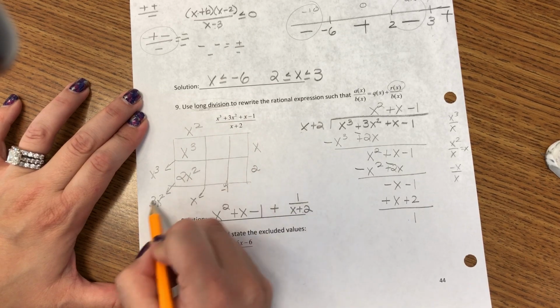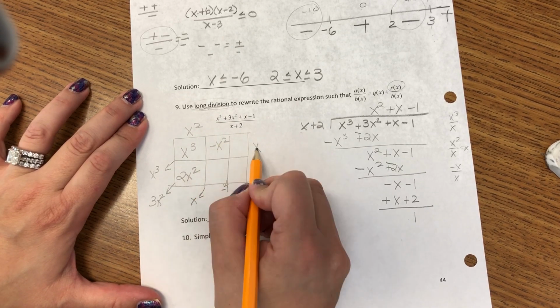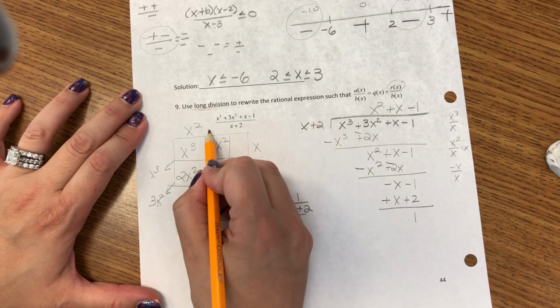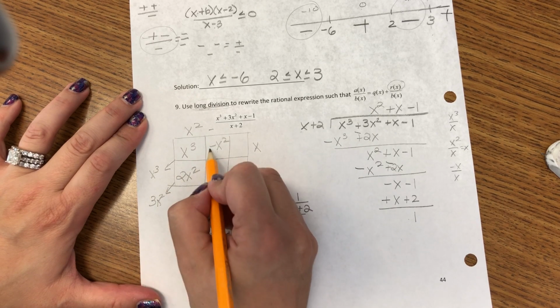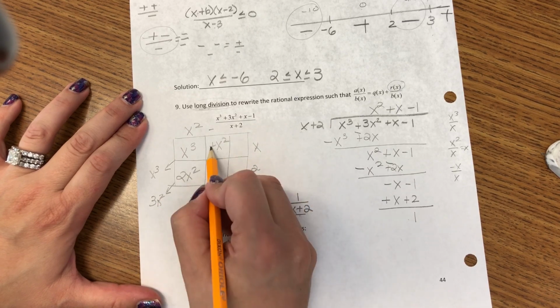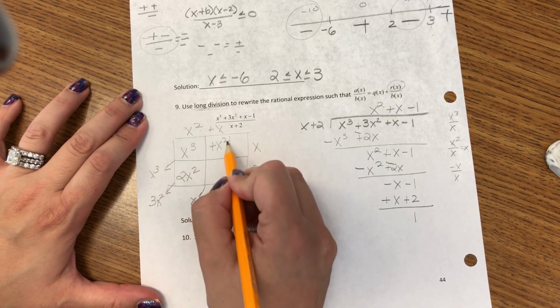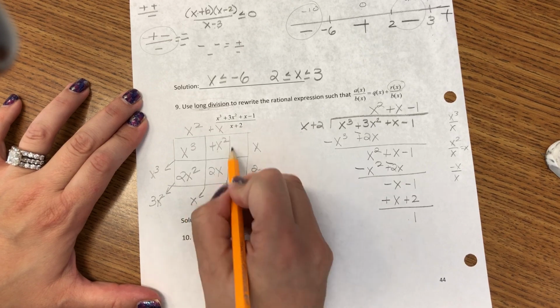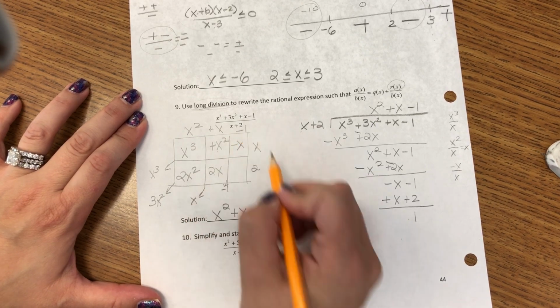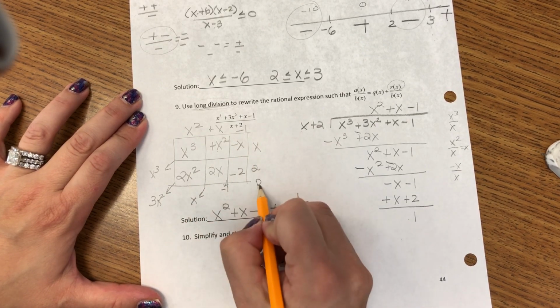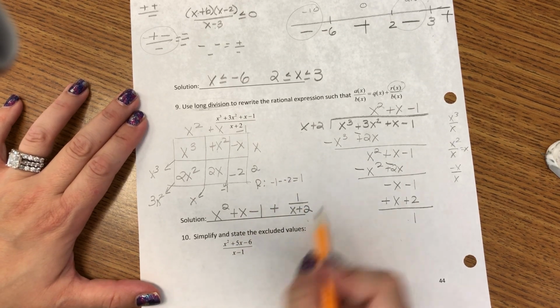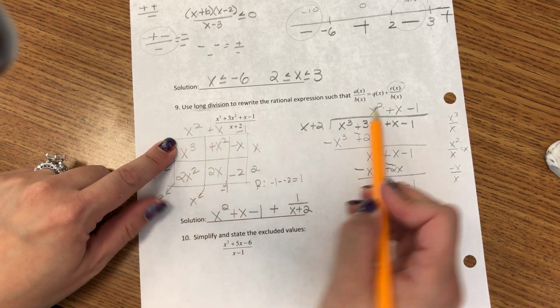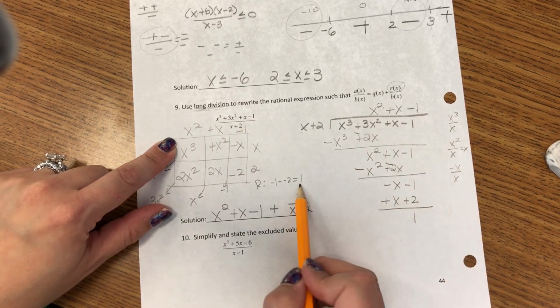Multiply, subtract, divide. Oh, that should be positive. 3 minus 2 is positive. Okay, so divide, multiply, subtract, divide, multiply, and the remainder is -1 minus -2, which is the same 1. So we get the same answer, x squared plus x minus 1, and the remainder of 1.